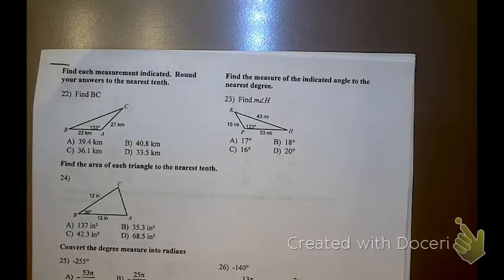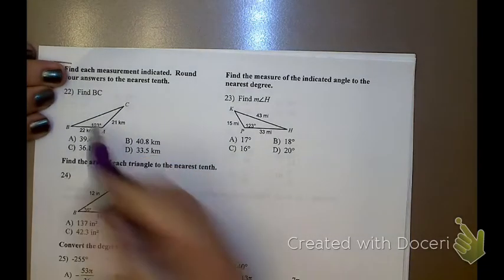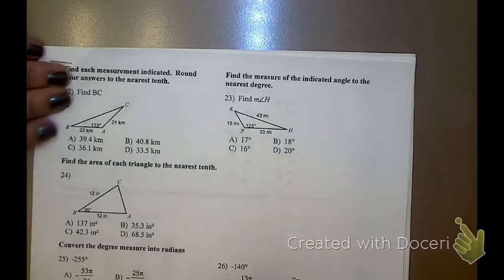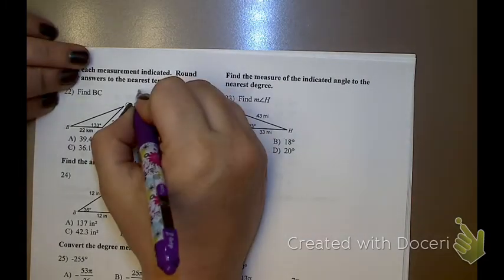Number 22. I don't think I can use law of sines here because I only know one angle, and that doesn't help me. I can't find other ones easily. So I'm going to have to use law of cosines.